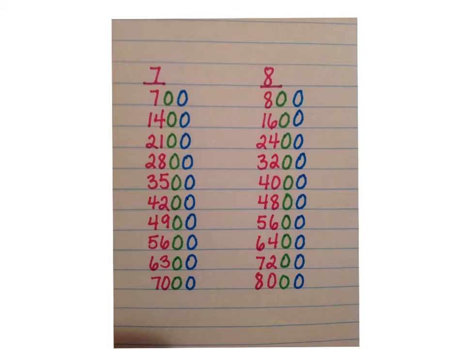So here's just an up close of the friendly numbers for 7 and 8. So all of these are friendly for 7. All of these are friendly for 8. So if I'm dividing by 8, I want to focus on these friendly numbers. If I'm dividing by 7, I would want to focus on these friendly numbers.